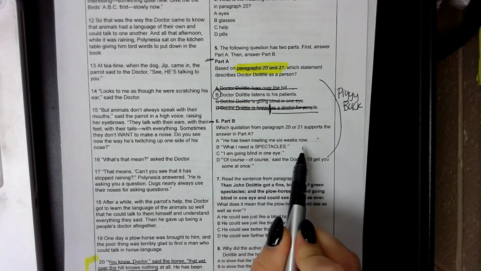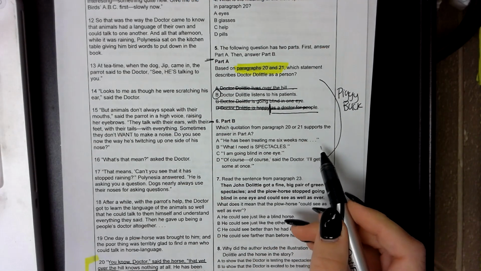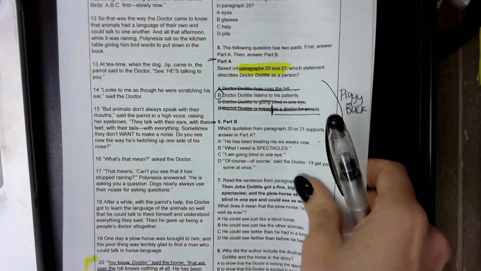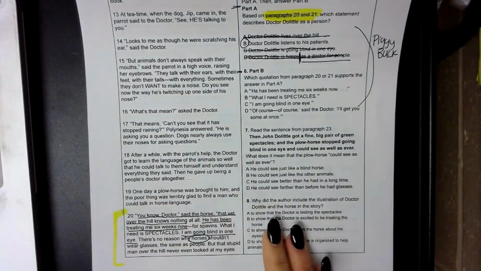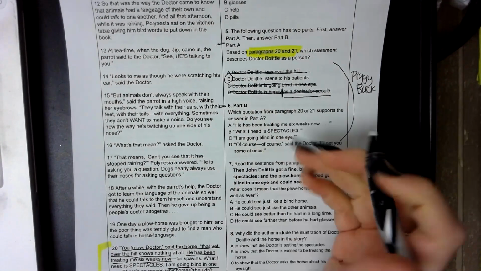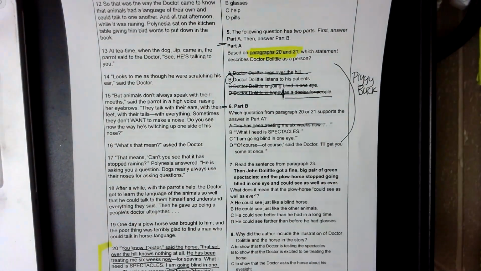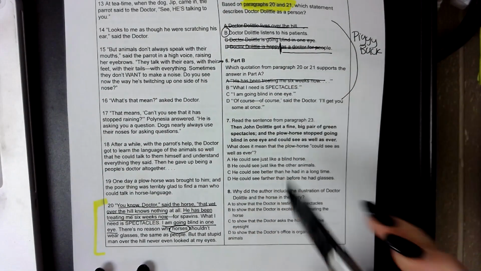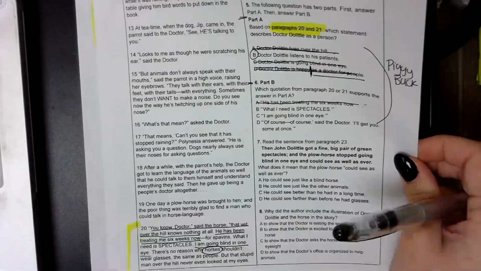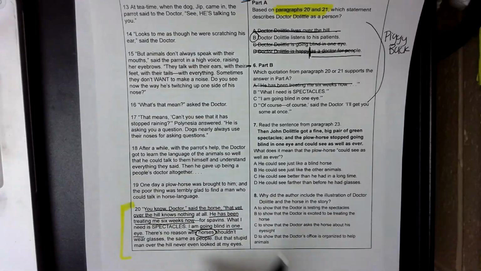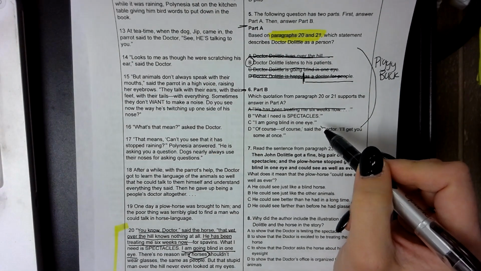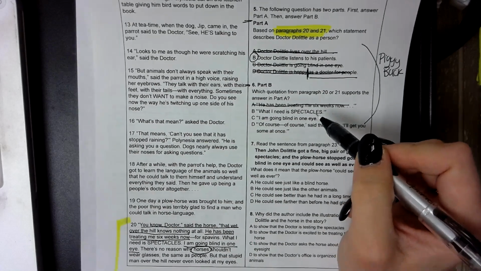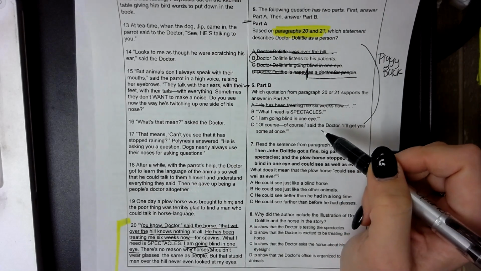He has been treating me 6 weeks now. Now, if you go back to paragraph 20, you see that that is when the horse is discussing the other vet. So that is not proving that Dr. Dolittle is actually listening to his patients. What I need is spectacles. Once again, that is the horse talking. I'm sorry, it's right down here in paragraph 20. That is the horse talking again, and that's just during his rant. But we're going to keep it because it could possibly be an answer. I am going blind in one eye. Once again, there's just details of what the horse is telling us.